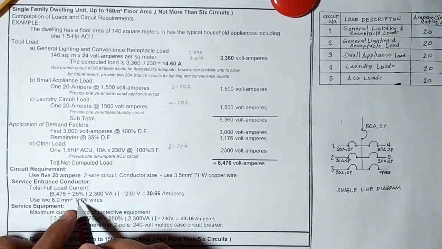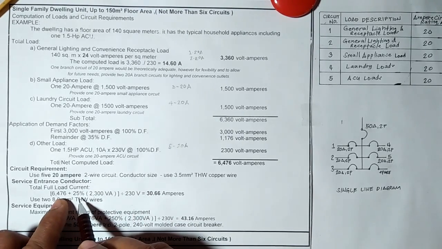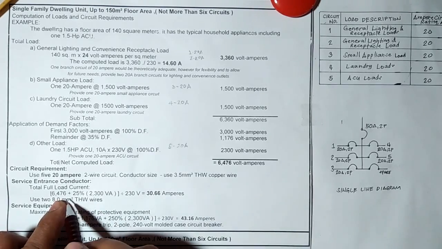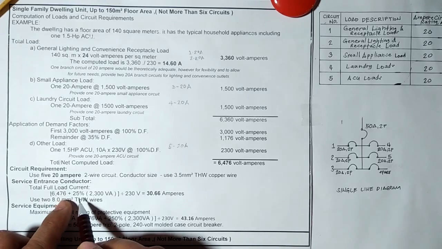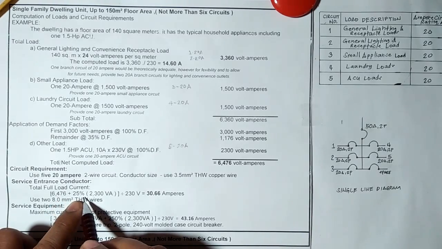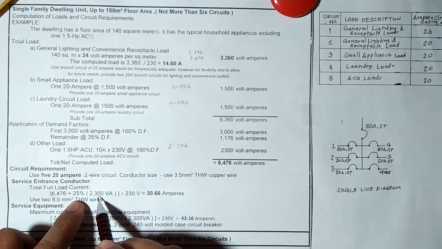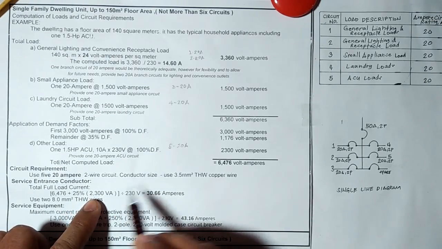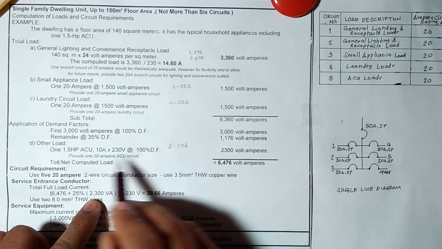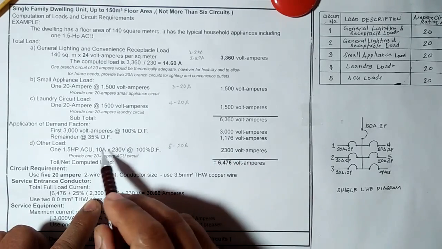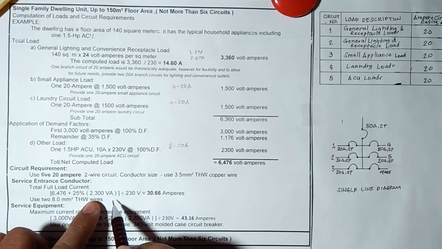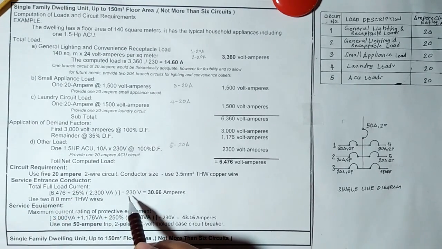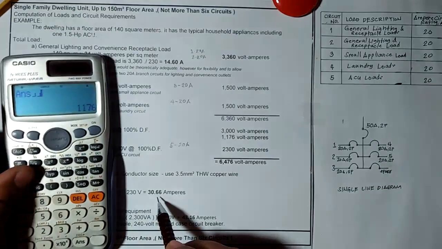So to get it, we will have to add the total computed load 6,476 plus 25% of the highest motor rated, which we have only one. So 2,300 volt amperes po yung highest motor natin at 10 amperes. So if we add this one divided by 230 volts, we get 30.66.